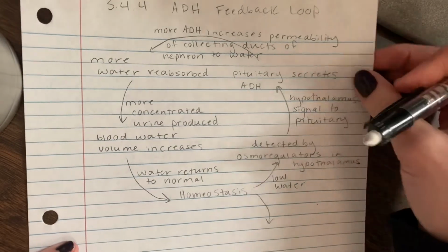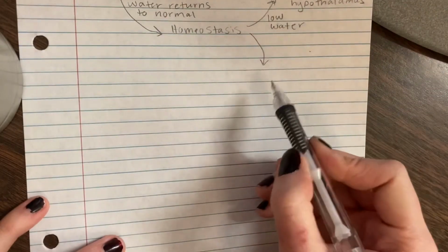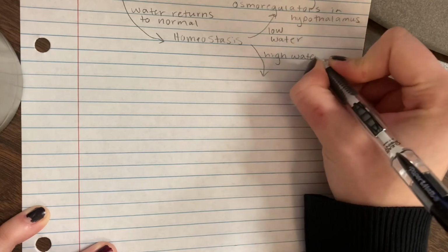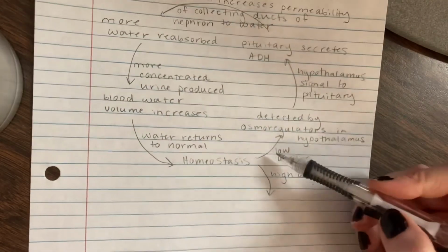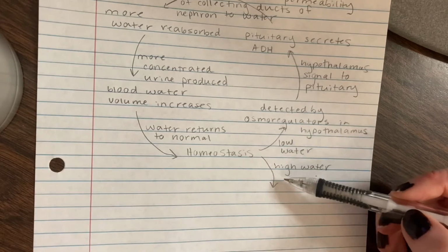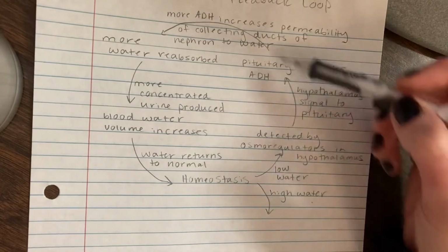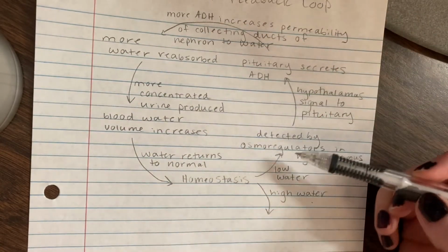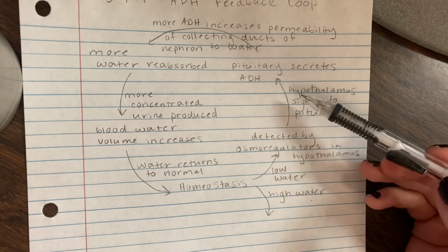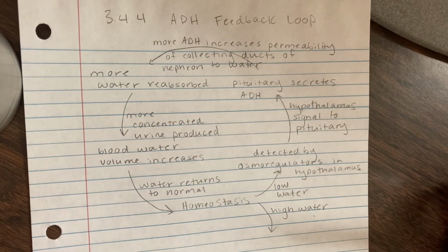So now what your assignment is to do the high water feedback loop. So we did the low water when there's not enough, and so now you on your own are going to do the high water when there's too much water in the blood, and you're going to follow this same process, except it's going to be kind of the reverse. So just pay attention to the role of the hypothalamus, the pituitary, and ADH in the blood reabsorption of water in the nephron.